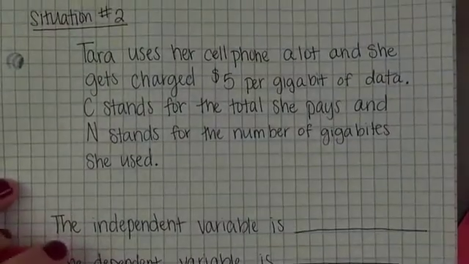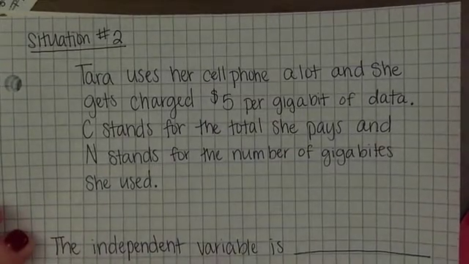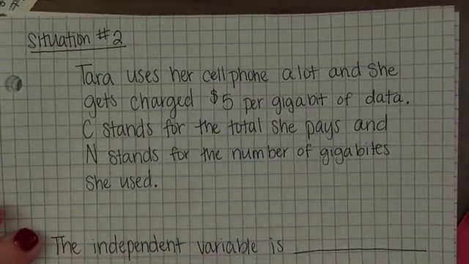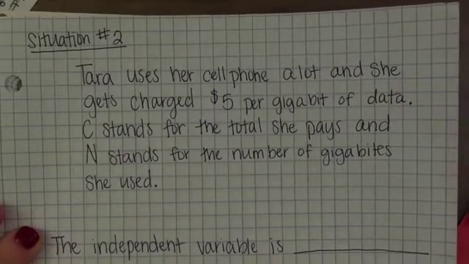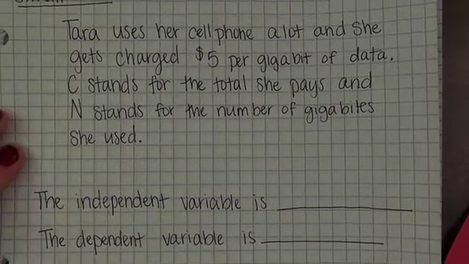Okay, so here, let's go to another problem. So this is situation number 2. I'll leave it there for a second so you can pause so that you can write that down. I'm going to scoot it up just a little bit.